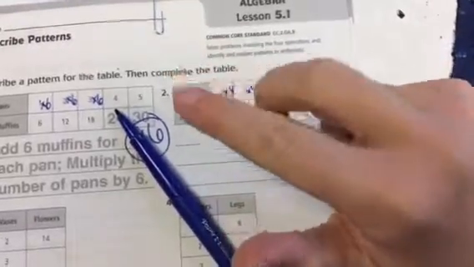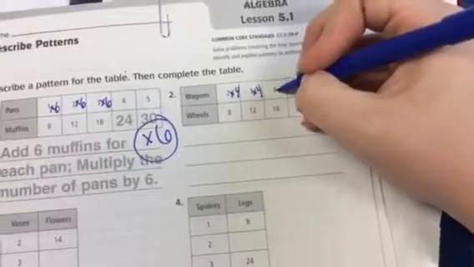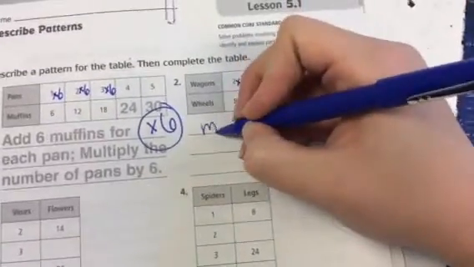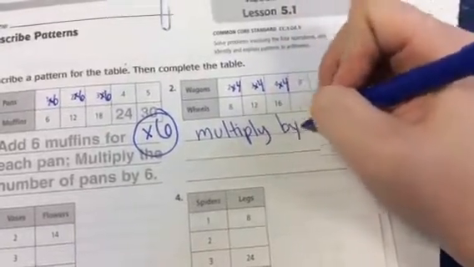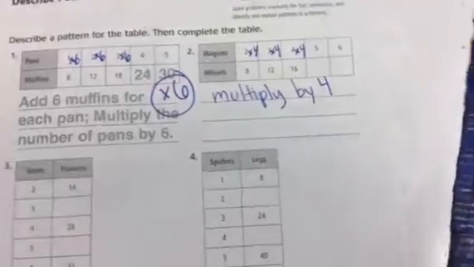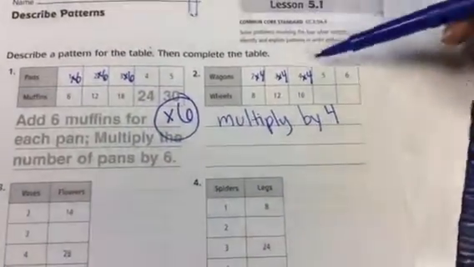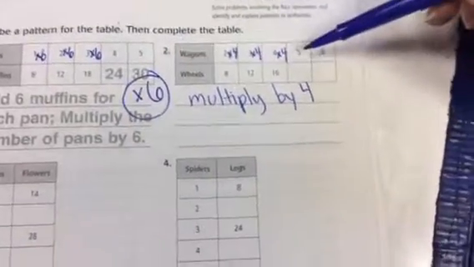4, 8, 12, 16. 4 again. So for all of these problems, I multiplied by 4. So I bet my rule is going to be multiply by 4. That's my rule because each time they multiply by 4 to get from the top boxes to the bottom boxes. Okay? So let's try 5.